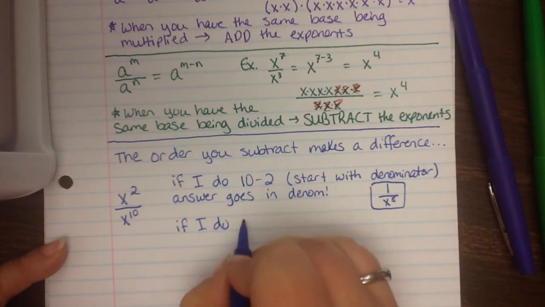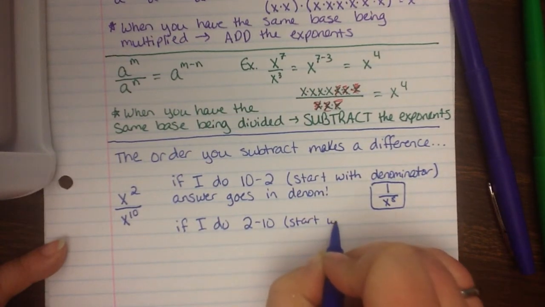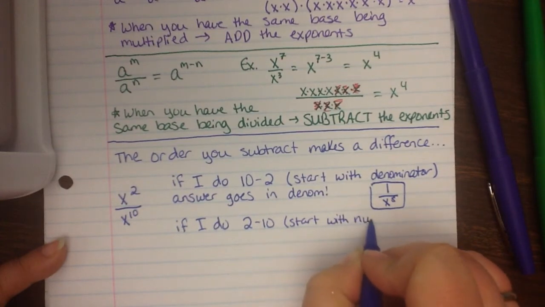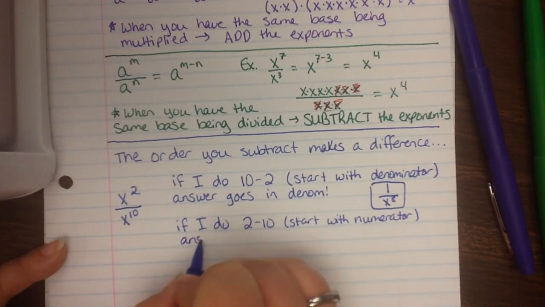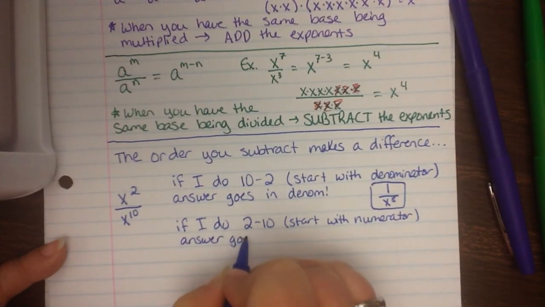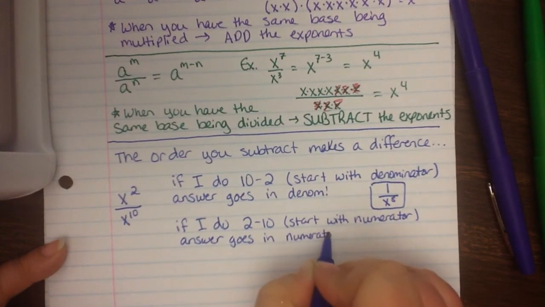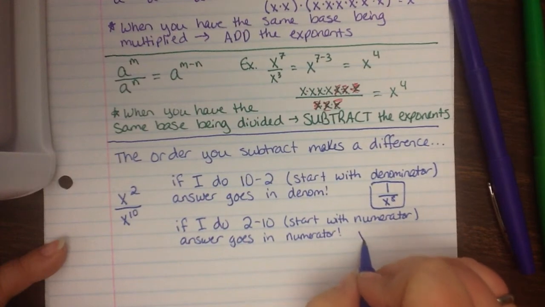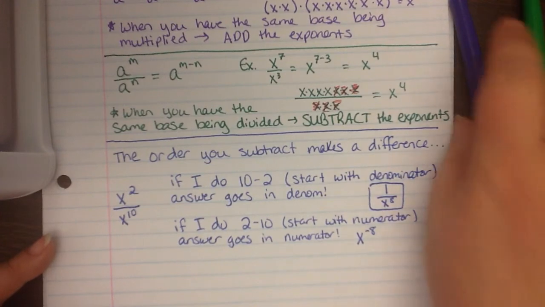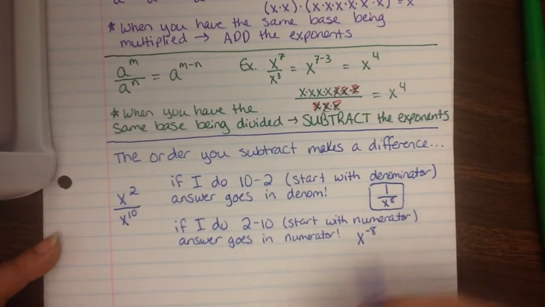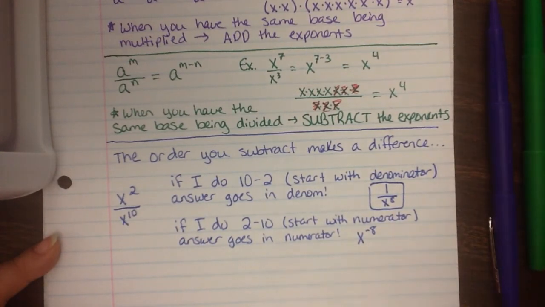But if I do 2 minus 10, so here I started with the numerator, the answer goes in the numerator. So it would be x to the negative 8th. But as we'll see in just a second, you can't have negative exponents, so we'll talk about that in just a second.